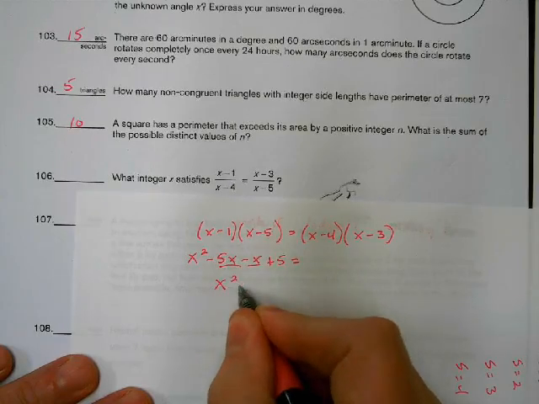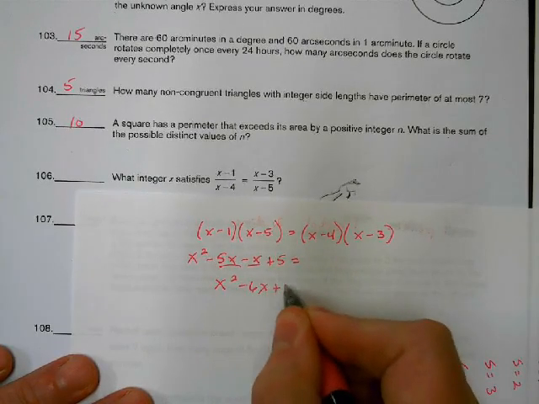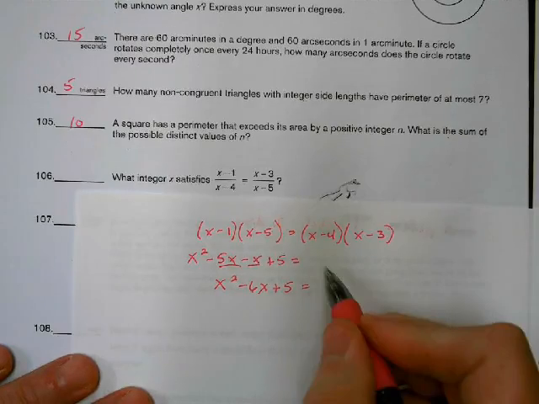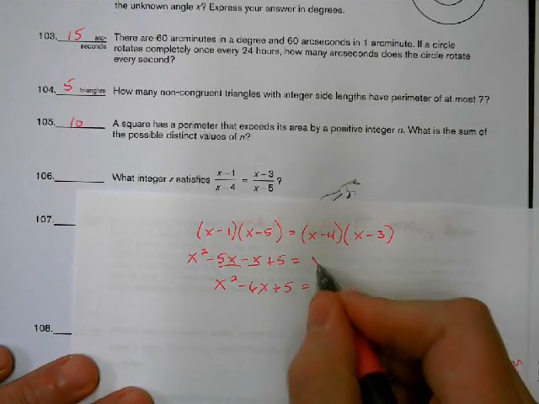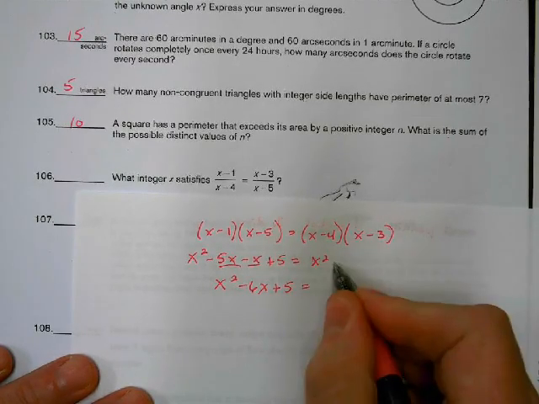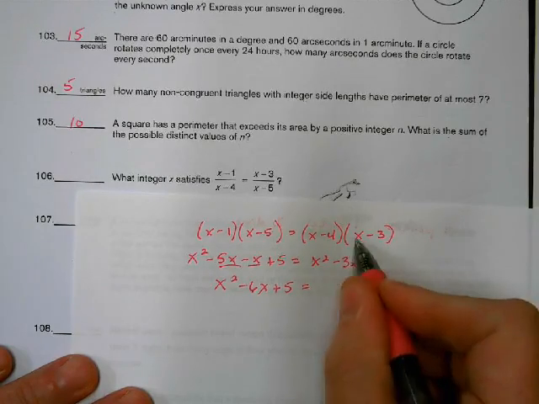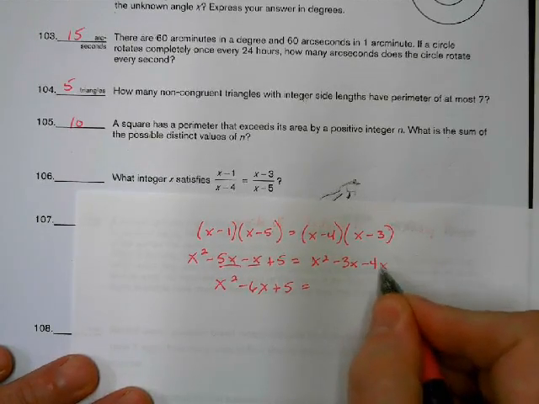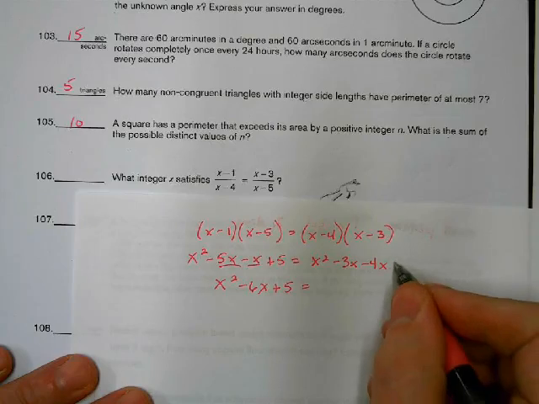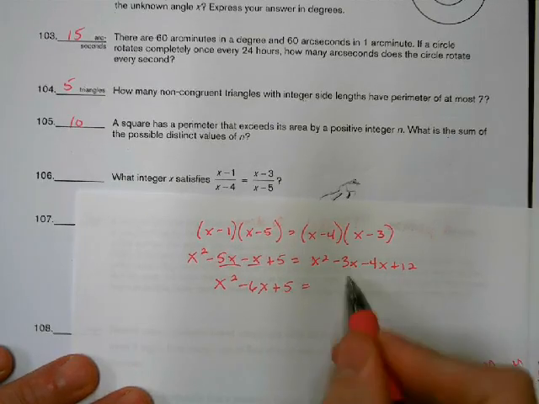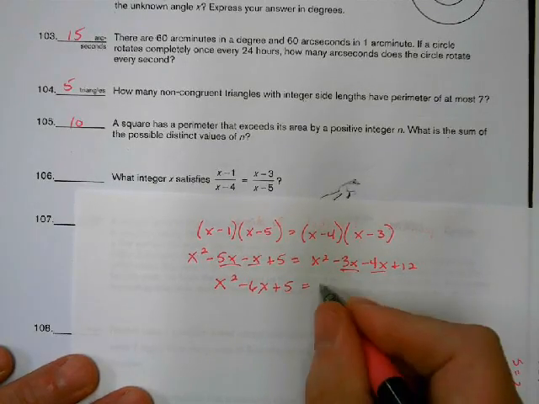Other side of the equation. X times x, x squared. X times negative 3, negative 3x. Negative 4 times x, negative 4x. Negative 4 times negative 3 is positive 12. Combine these two like terms on this side, and we get x squared minus 7x plus 12.